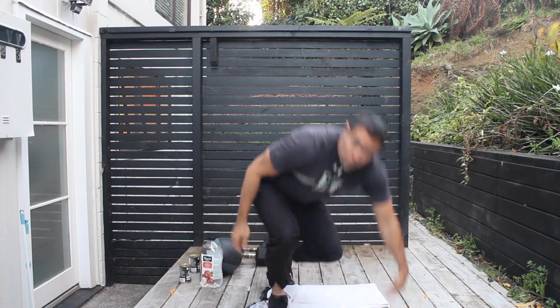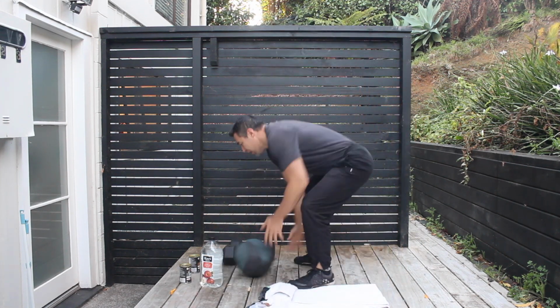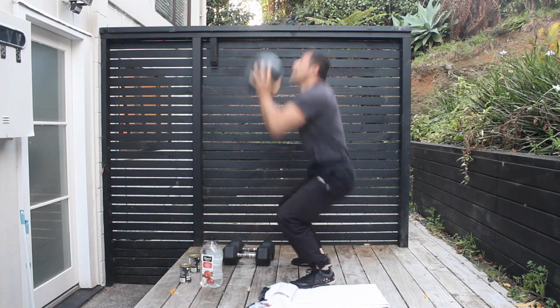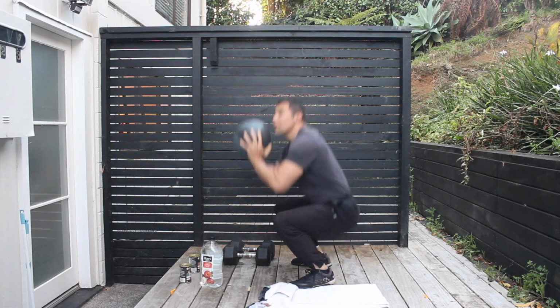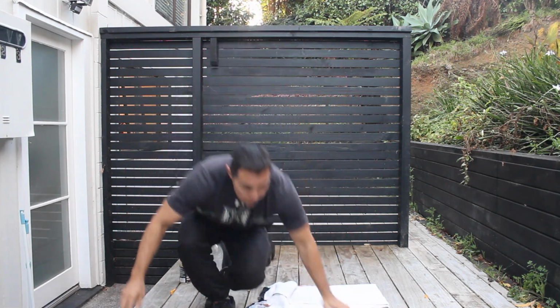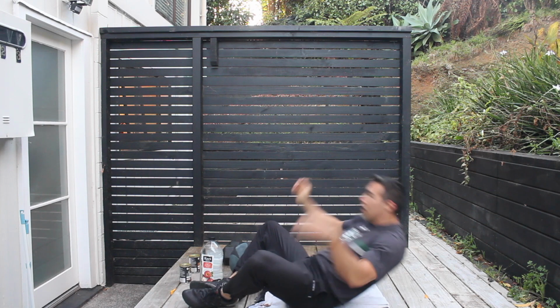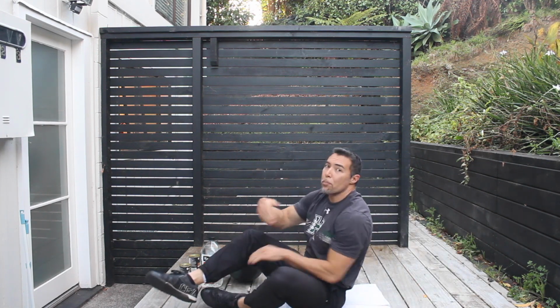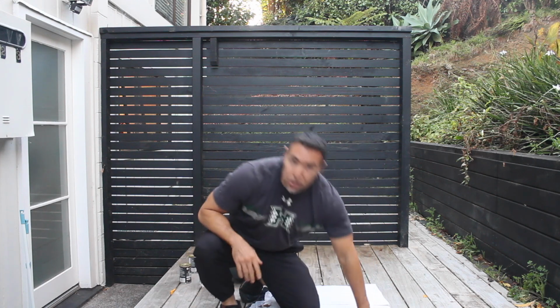Then back to the 10 thrusters. Let's say I've worked my way up to 10, then back to do 10 sit-ups. And I keep doing that pattern until the 3 minutes is up.